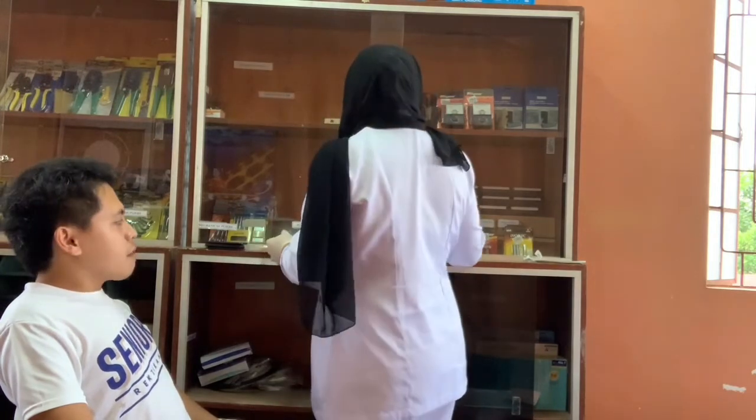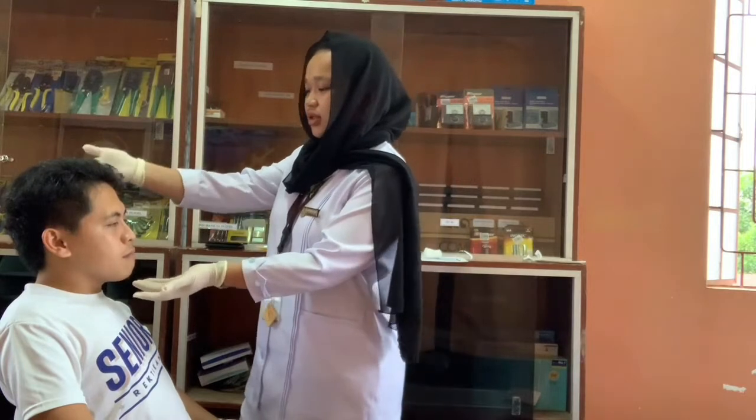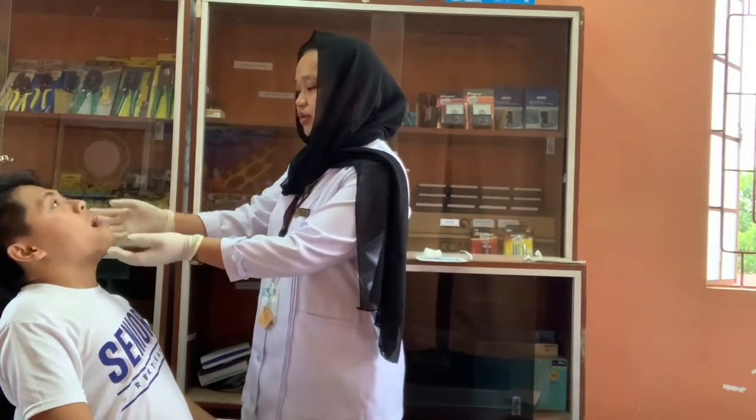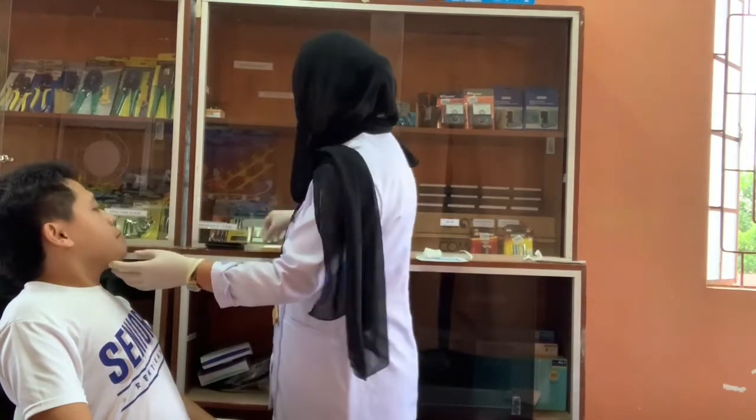Ask the client to tilt his head back and open mouth as wide as possible. This is to have the clear view of the mouth. Use tongue depressor and shine a pen light into oropharynx. This is to detect inflammation and infection.